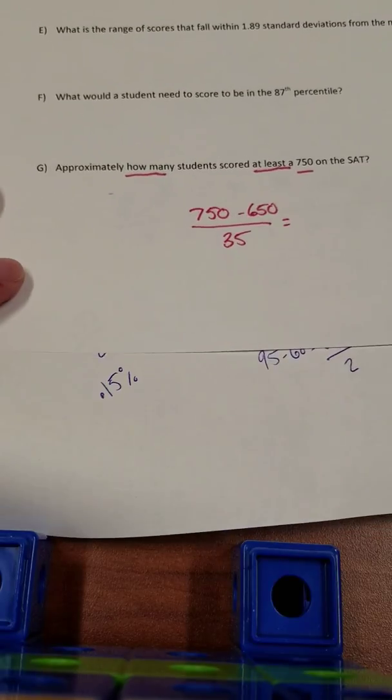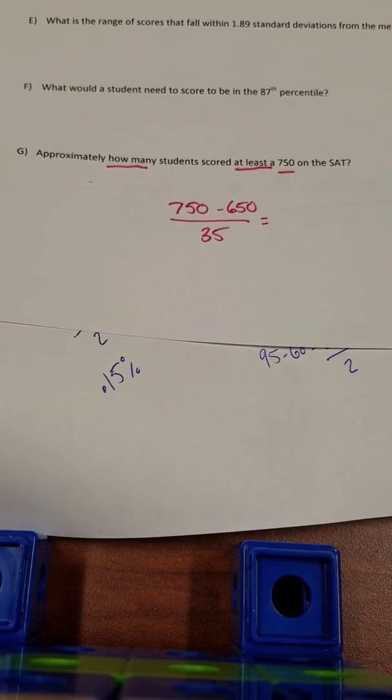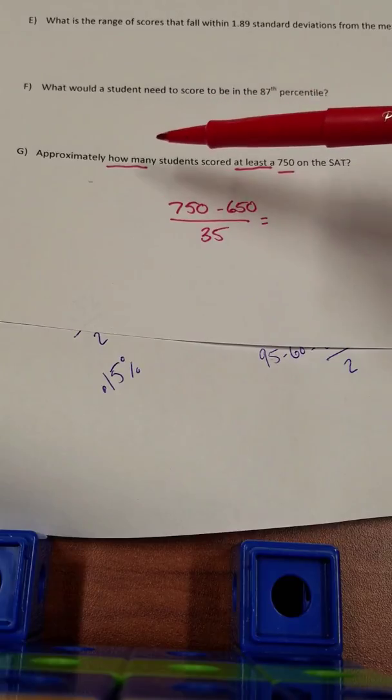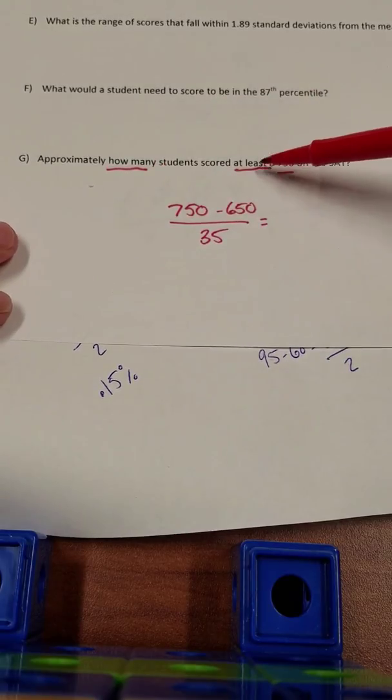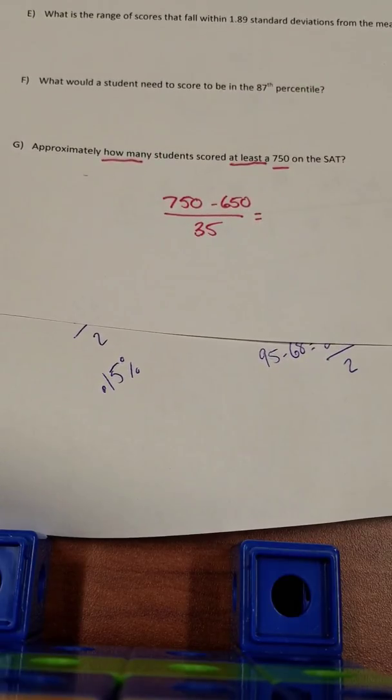Alright, this is your second part of your Z-scores video. Notice I've already got some things underlined. I'm actually having to remake this video, so there you go. Things that I've underlined: how many, at least, and 750. And you see I began the process of finding our Z-score.